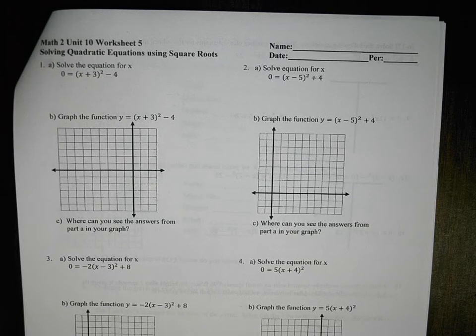Math 2, Unit 10, Worksheet 5. Solving quadratic equations using square roots.